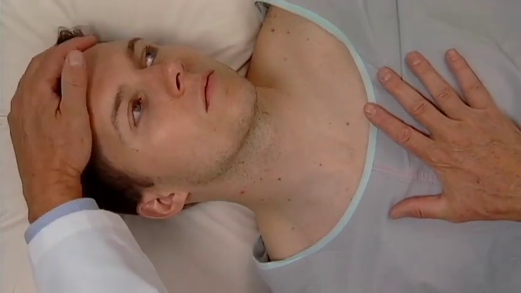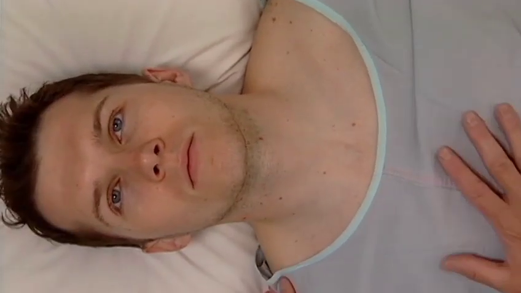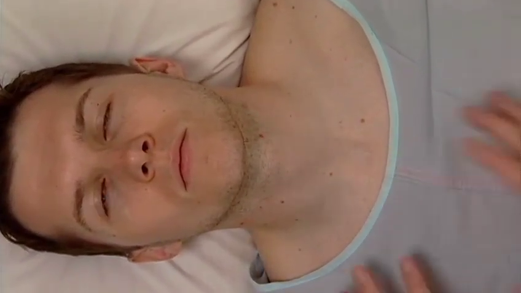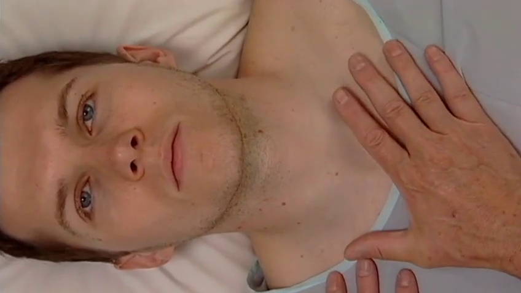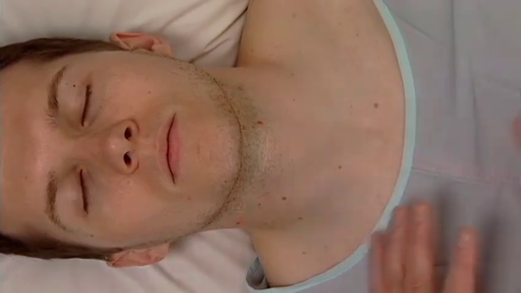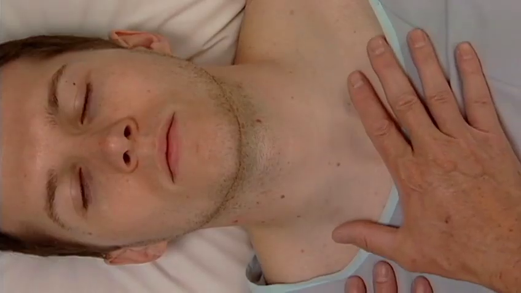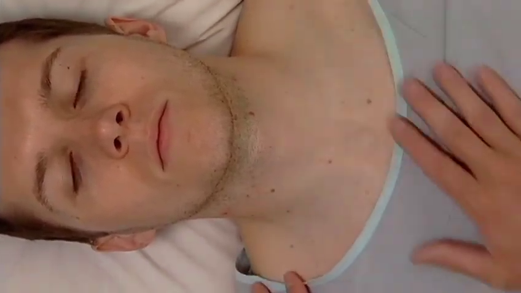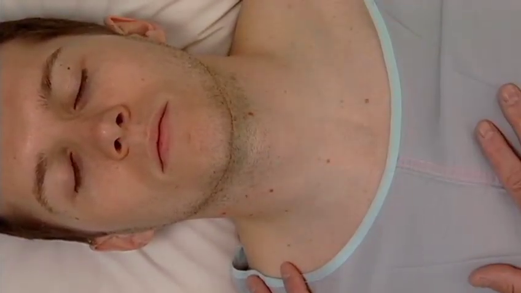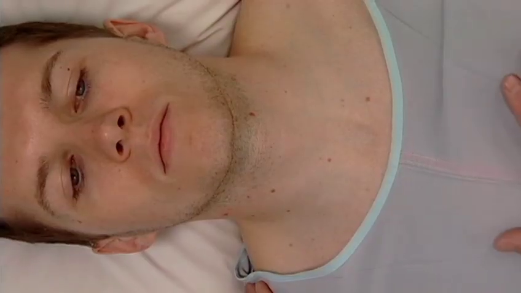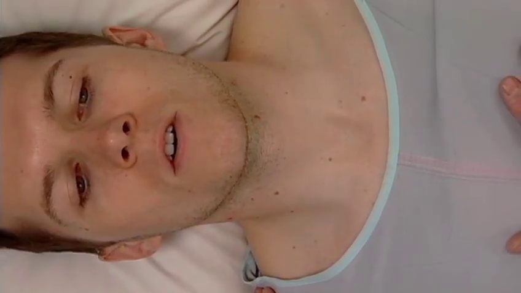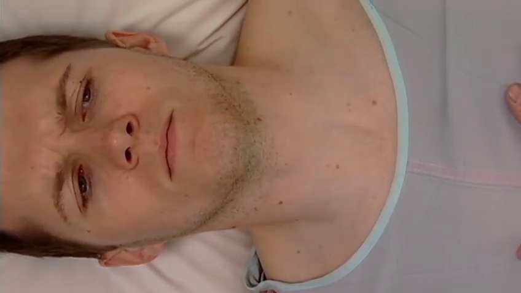Now, I'm going to ask him to demonstrate the filling of the great veins in the neck, the internal jugular veins. We can fill those veins with a Valsalva maneuver. And what I want you to look at in a fairly close view is notice the expansion of the whole base of the neck when he does a Valsalva. So take a deep breath, hold it, and bear down.